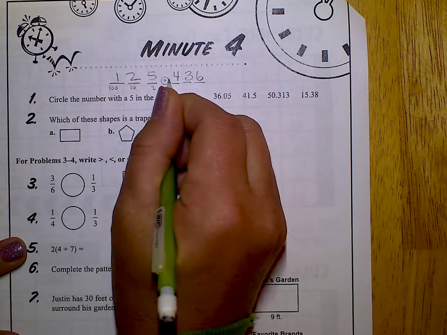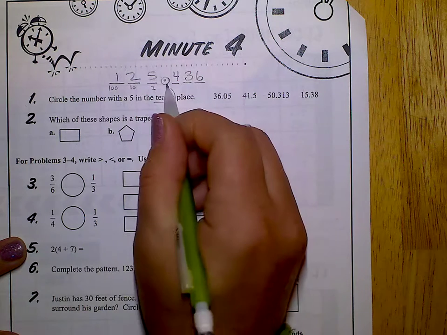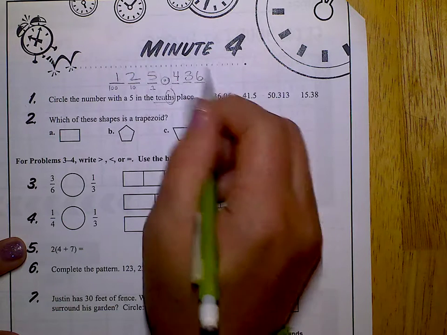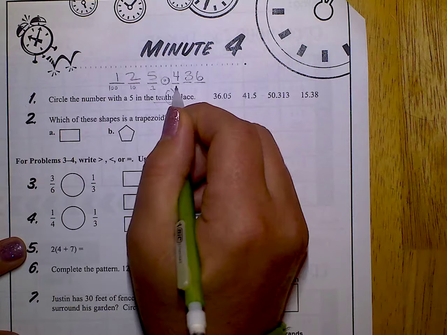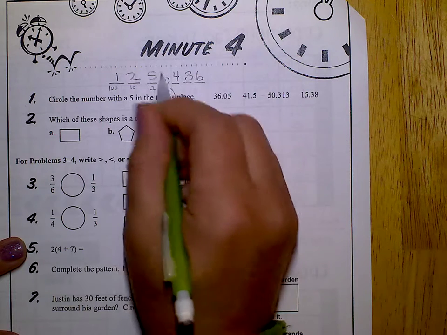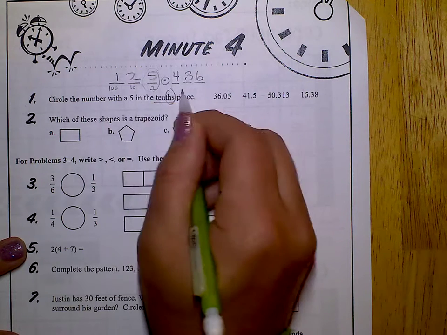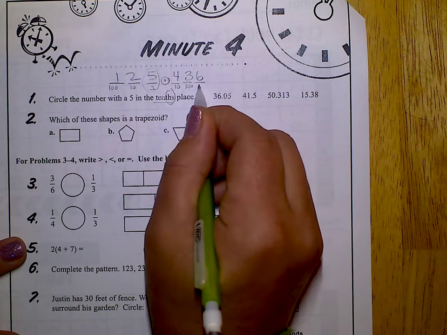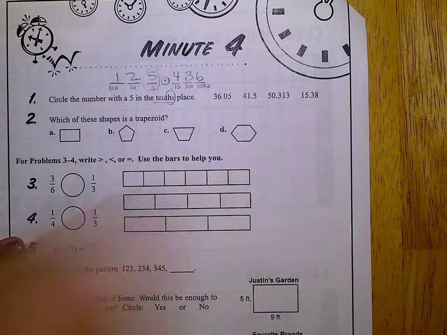This is our decimal point that shows that we are breaking up now into parts of a whole. So right here, this is the only ones place. Now we come down here and copy the tenths, the hundredths, and the thousandths place.